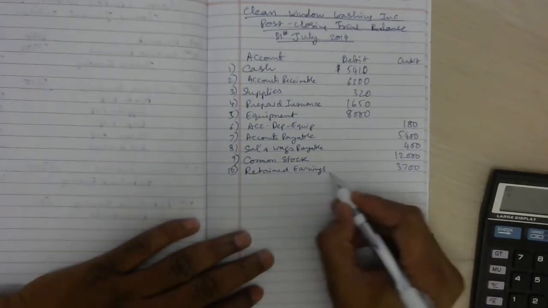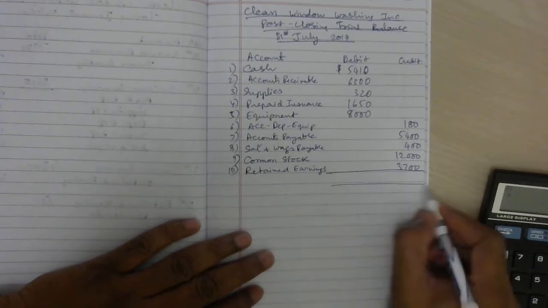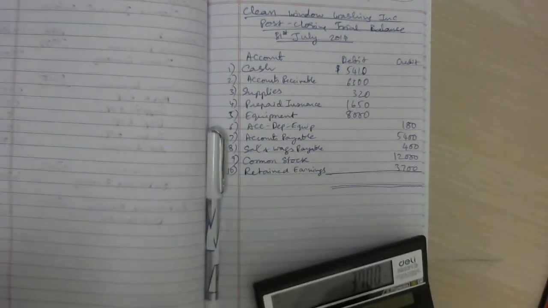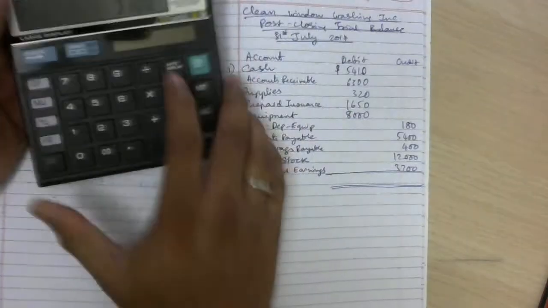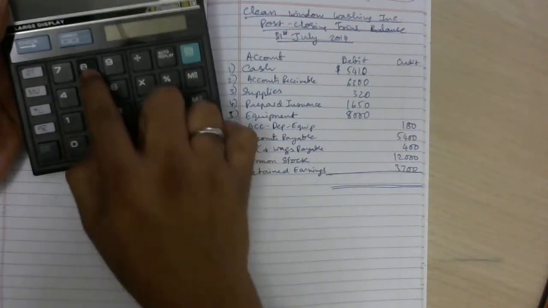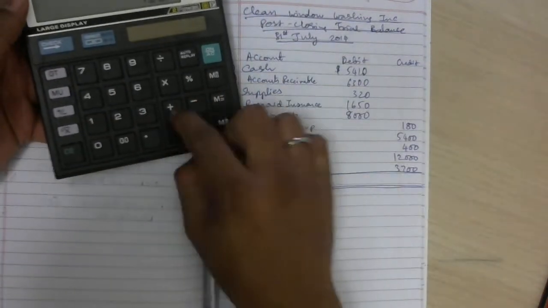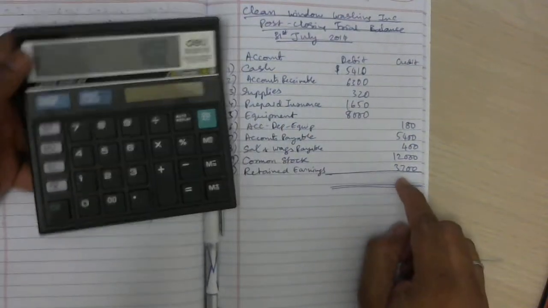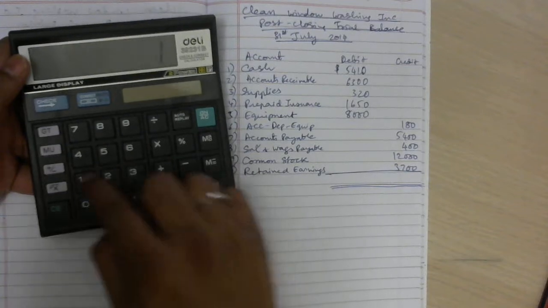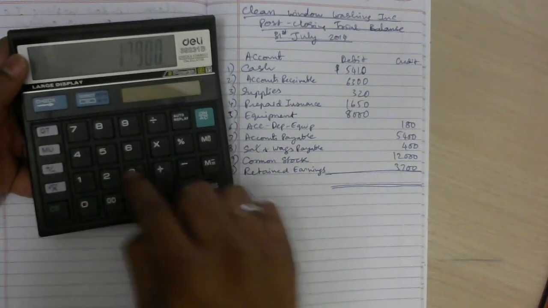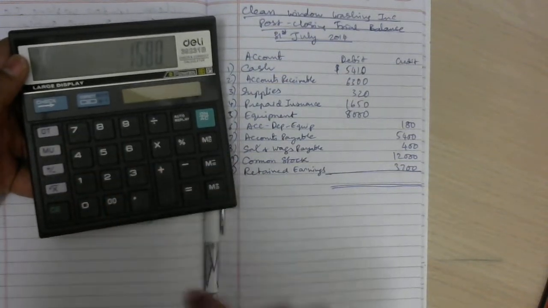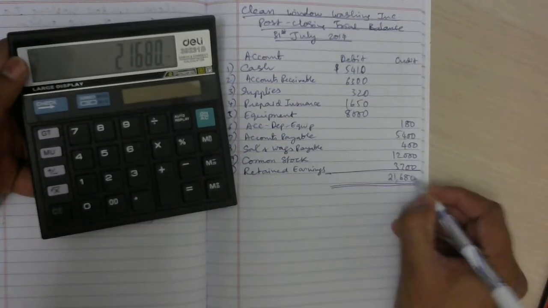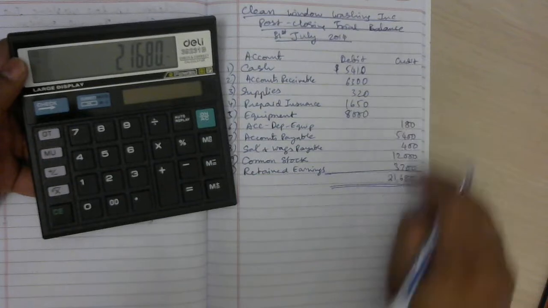So now I need to calculate the balances. Okay, so let us see if the balances are matching or not, and based on that we will come to know. Okay, so 180, I'm adding the credit balances, 5400 plus 400 plus 12,000 plus 3700. So I'm getting 21,680. Okay, so this is the total on the credit side.